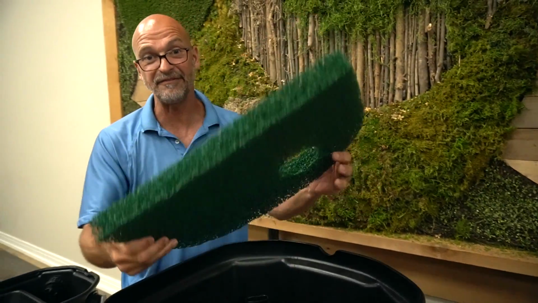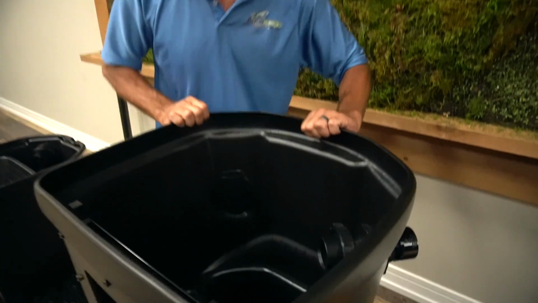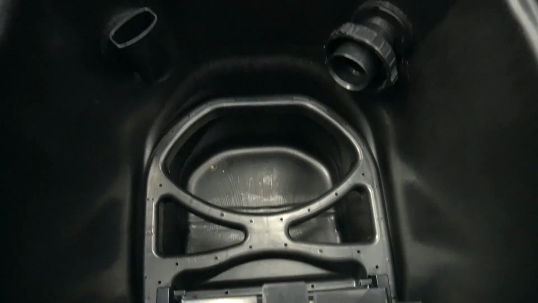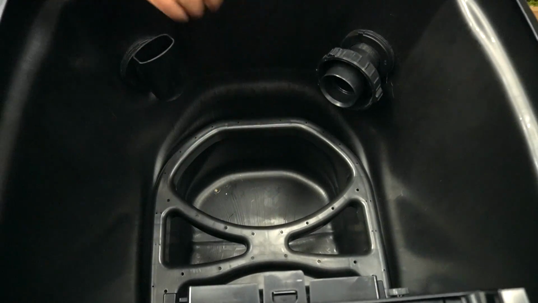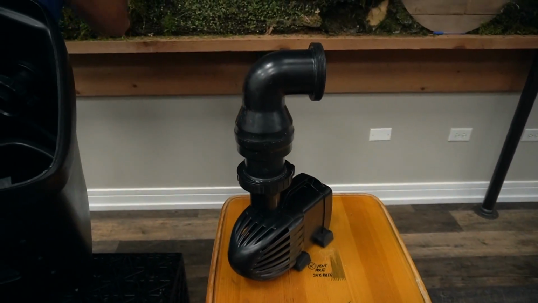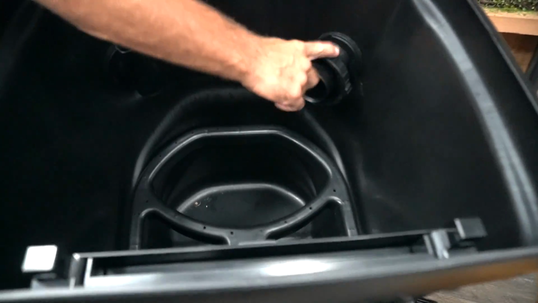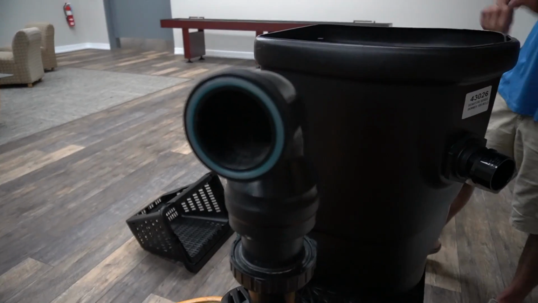This is going to pick up some of the finer debris that actually gets through the skimmer basket. Inside of here, there's a little grate that's going to keep the filter pad off of the bottom. There's a chamber on the bottom that's going to house your pump. Right over here we have a submersible pump, so that's going to get mounted down in the bottom. We have a quick connection right here, no tools, all hand tight. This is a threaded unit that goes directly under the pumping system.